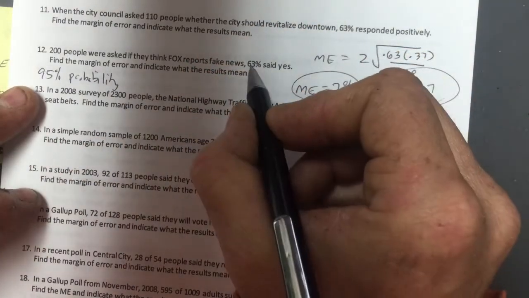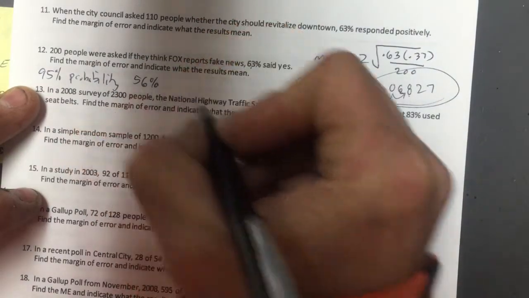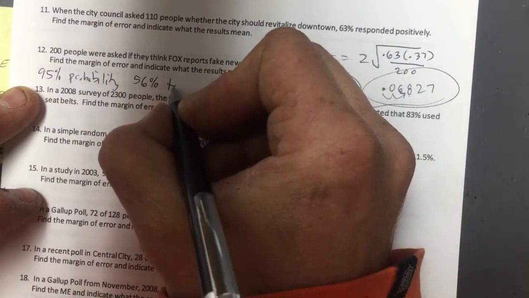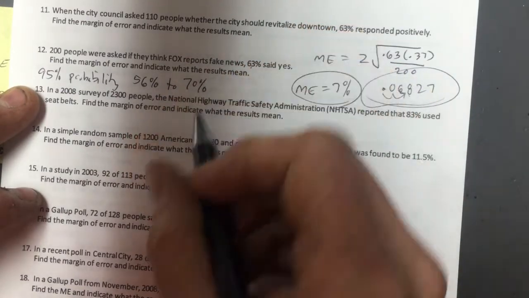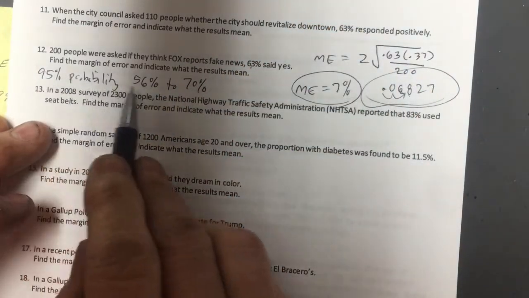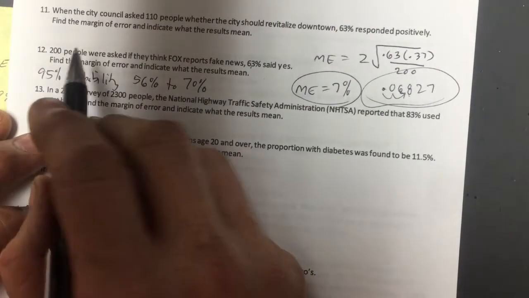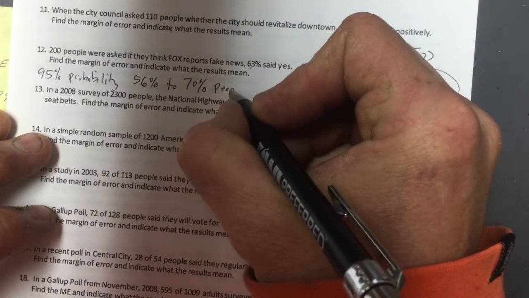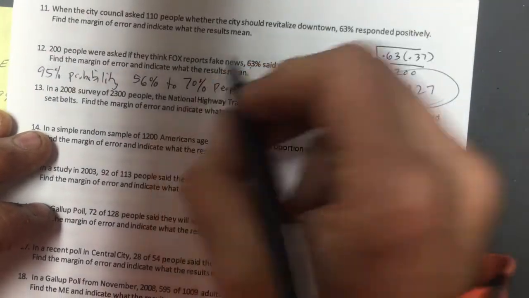If I subtract 7 from 63, that's 56. And if I add 7, that's 70%. So with 95% probability, 56% to 70% of people think that Fox reports fake news.